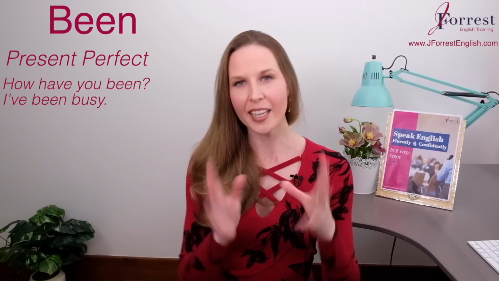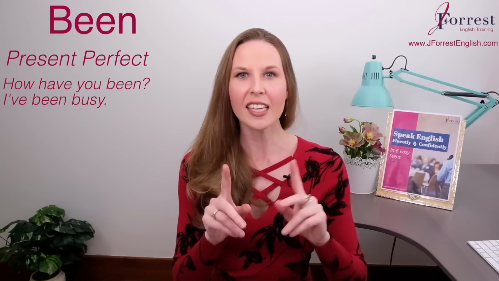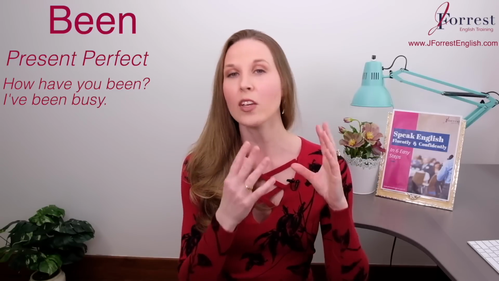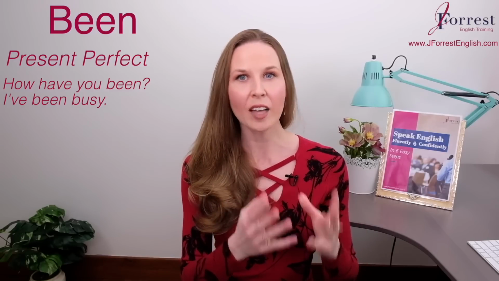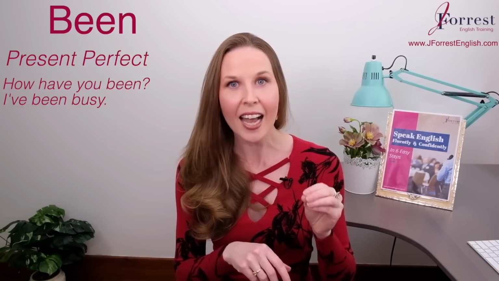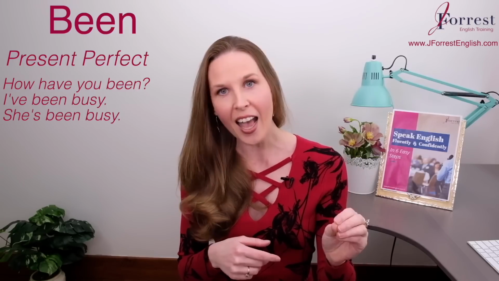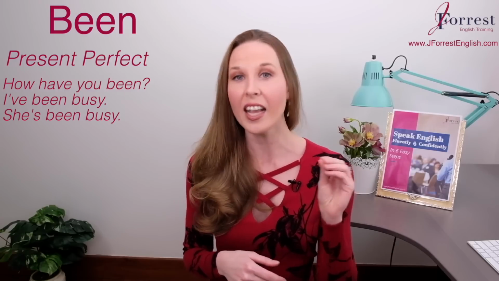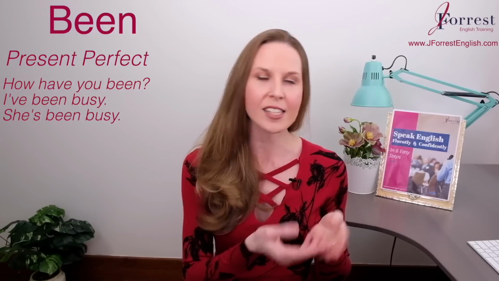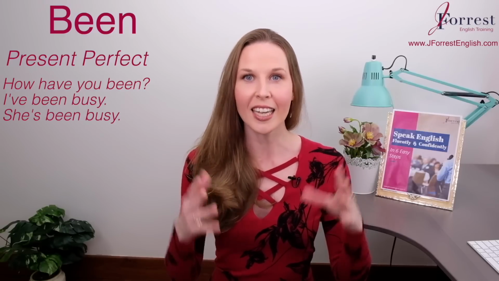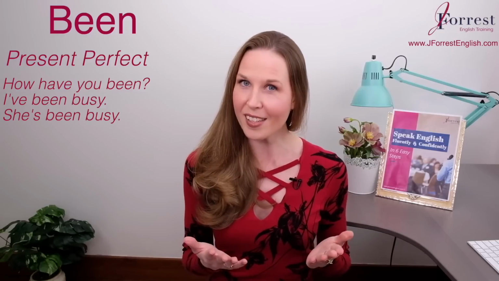So your key here to know when to use been or being is that been is used with the auxiliary verb have. But remember that have can be conjugated as has with he or she. So it would be she has been busy. I have been busy. So when you see the verb have or has, you know your sentence needs been, and that's the present perfect verb tense.